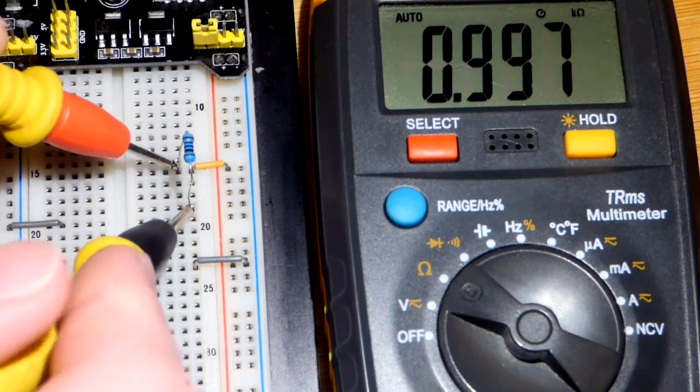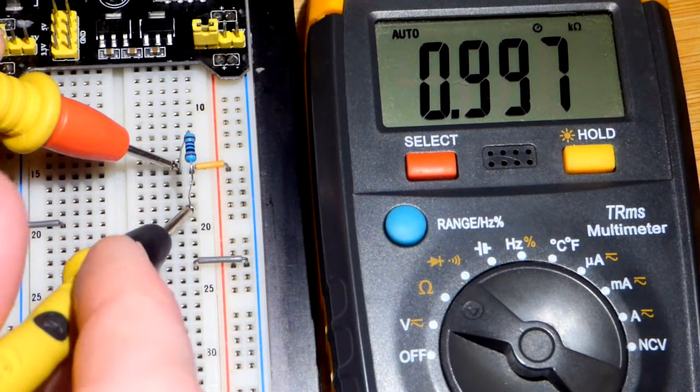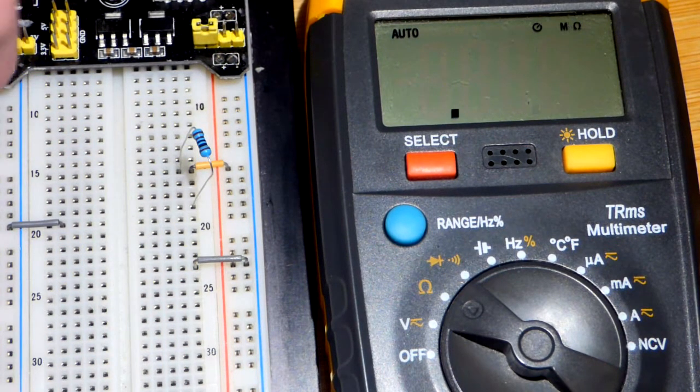That's in kilo ohms there though. You can see the top right there, that's kilo ohms. So it's going to show us the value in kilo ohms. 1 kilo ohm is 1000 ohms. So there we go, we have 1000 ohms.